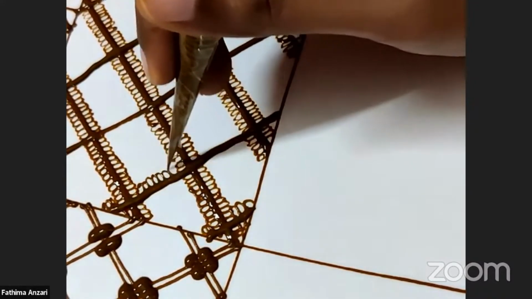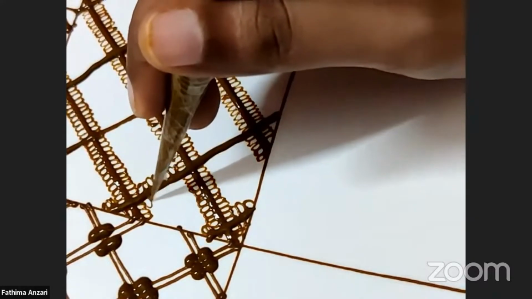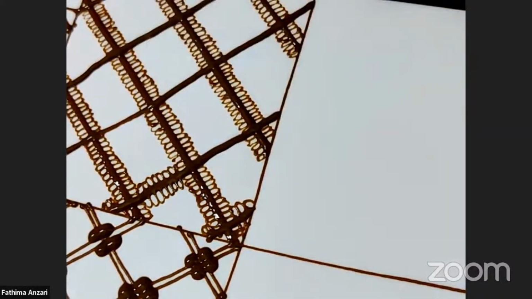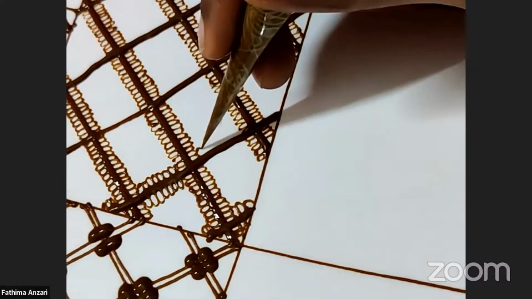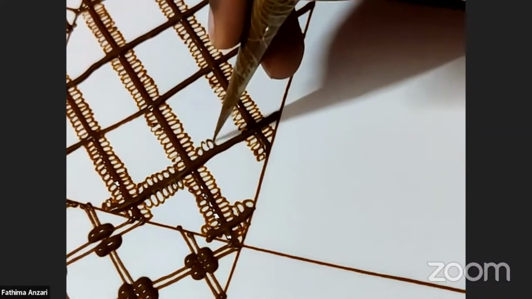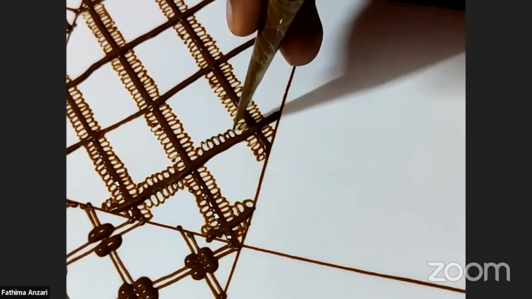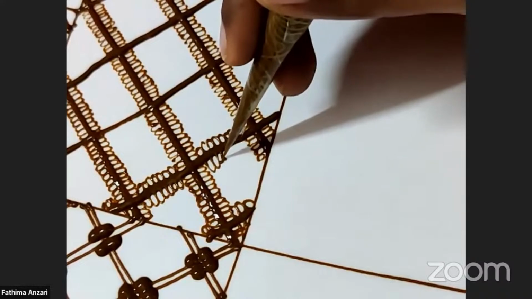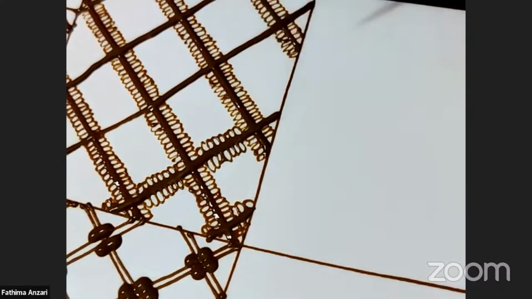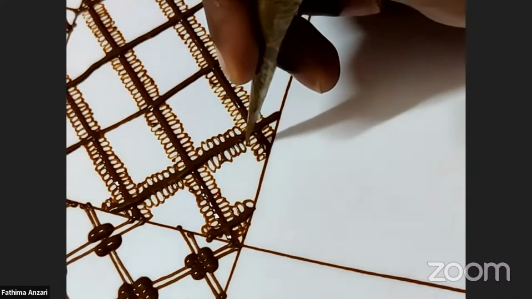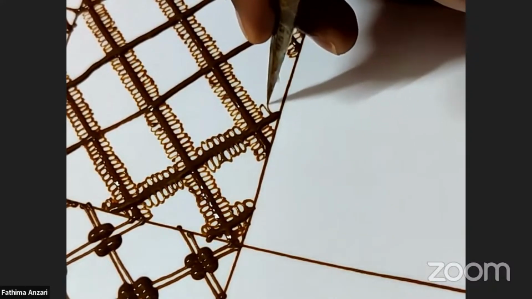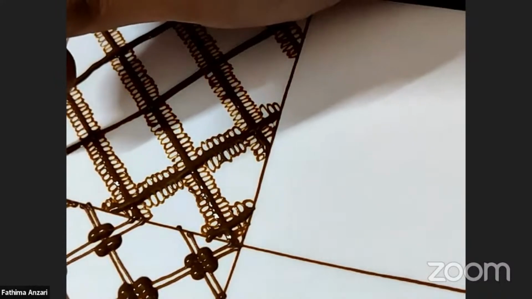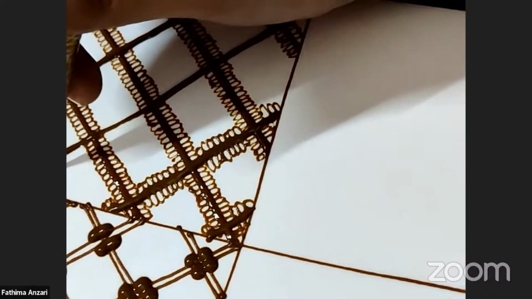So voila, new year, I am Fatima, and today we are doing different types of grids, basic to a bit advanced. Applying very light pressure so that the humps will be in a good shape, as I said before.